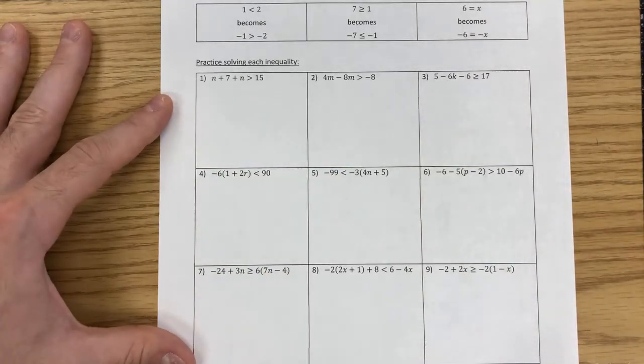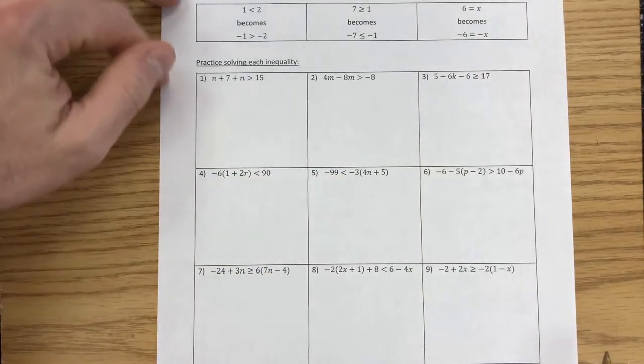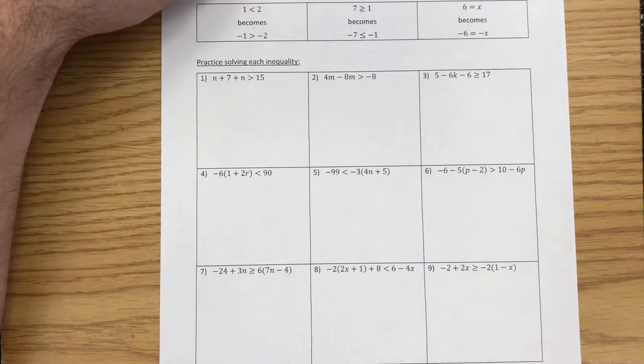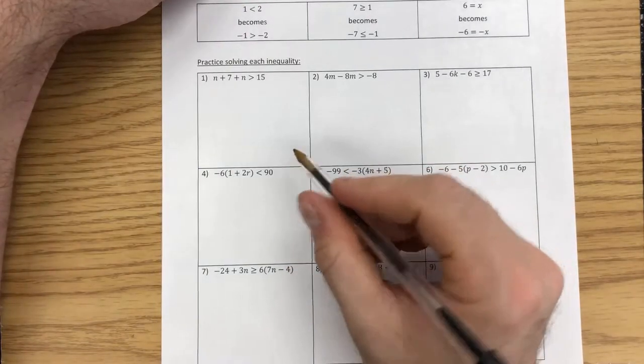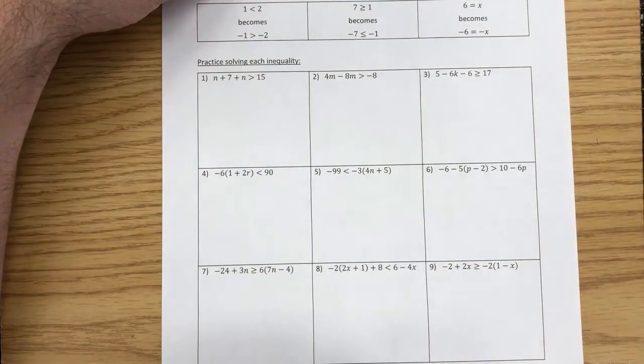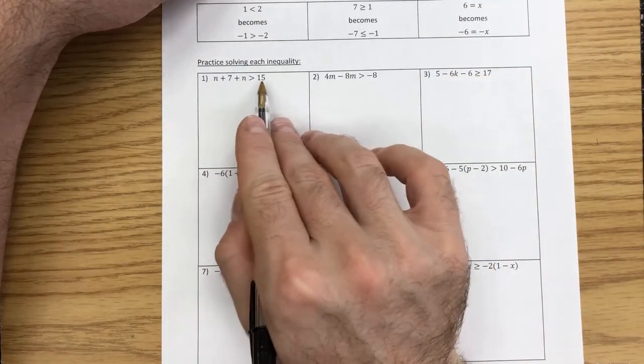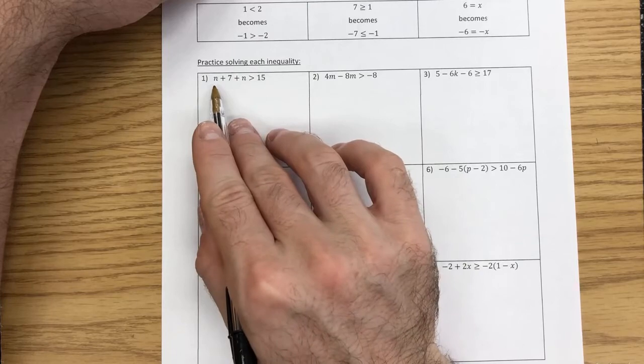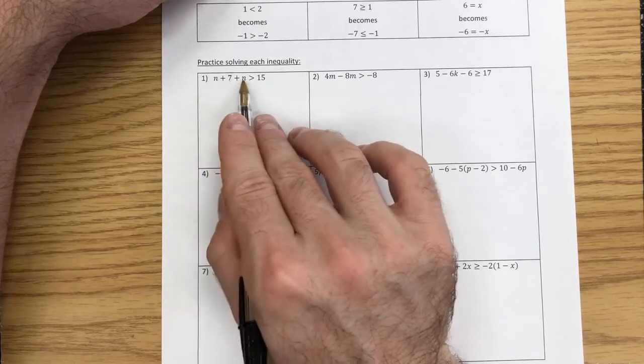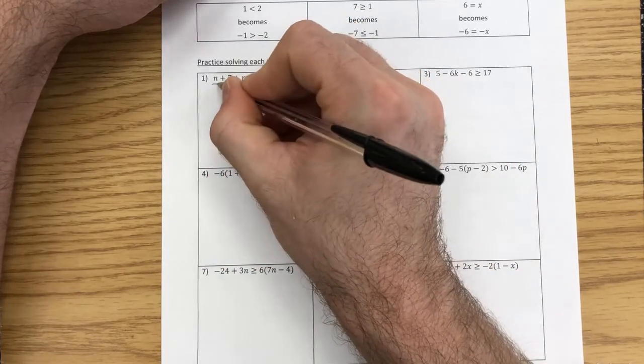So let's practice solving a few inequalities. We're going to solve a few of these together, and you're going to work on a few on your own. So let's go ahead and get started. We're going to follow those 4 steps that we did the other day. First off, we're going to check for any parentheses or brackets. I see none. The next thing I'm going to check for is, do I see my variable in more than one spot? And I do.